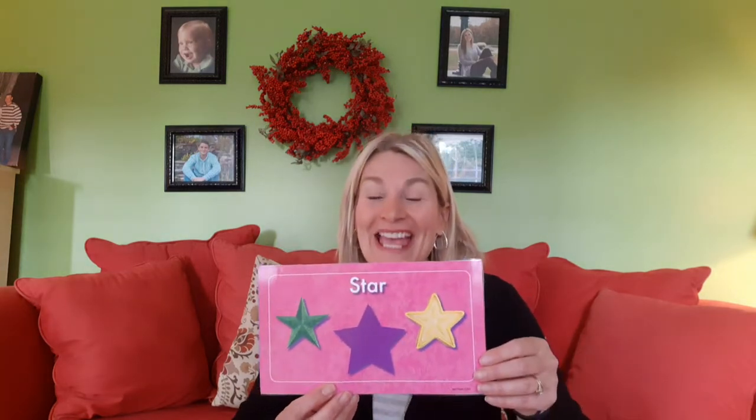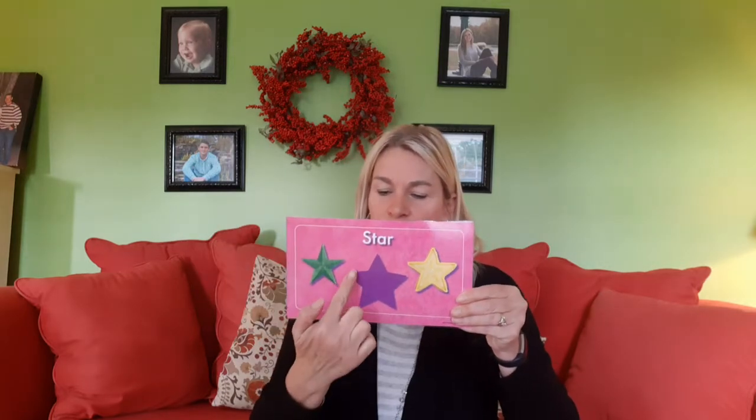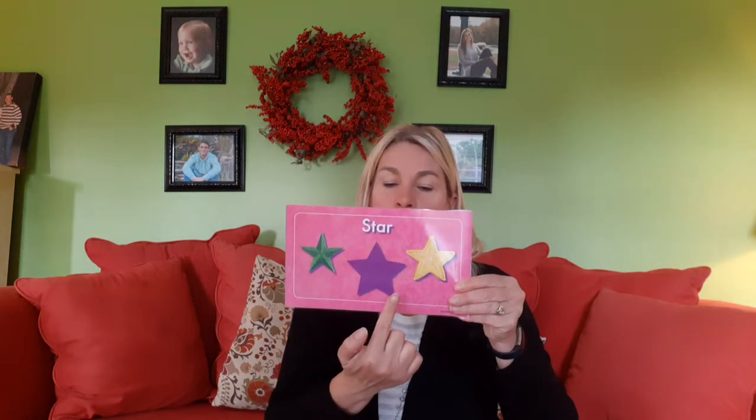All right, friends, what is the next shape? Did you say star? You are right. How many points does a star have? 1, 2, 3, 4, 5. A star has 5 points. Great job. And then our last, or not our last one, we've got 2 more.